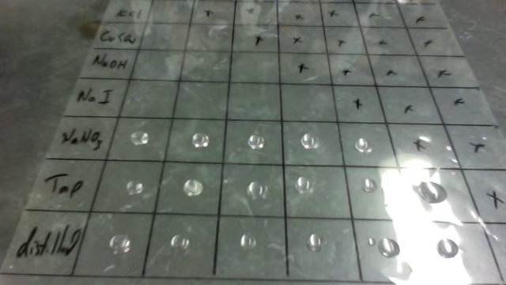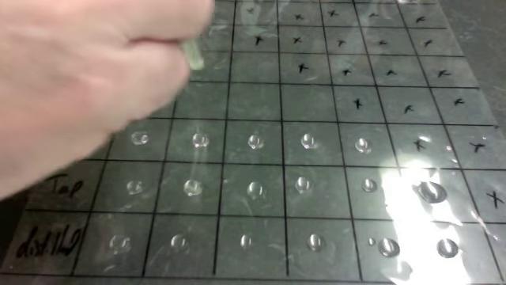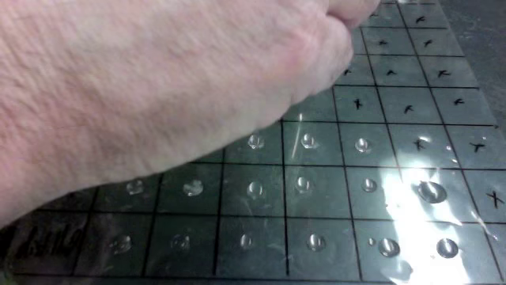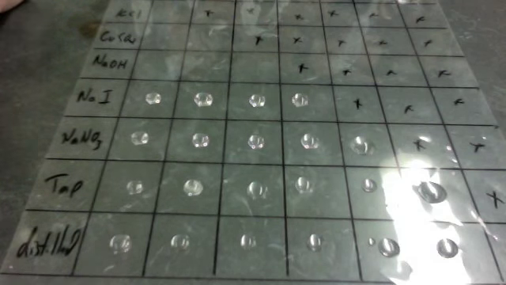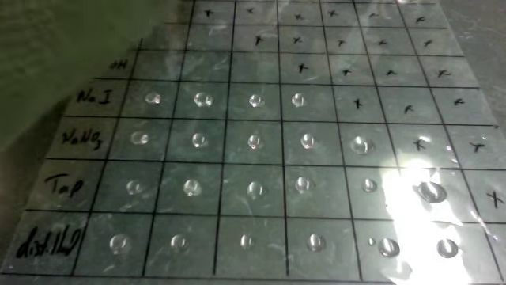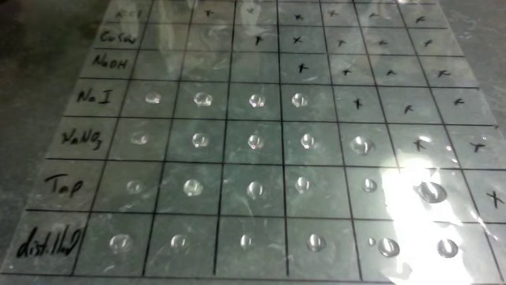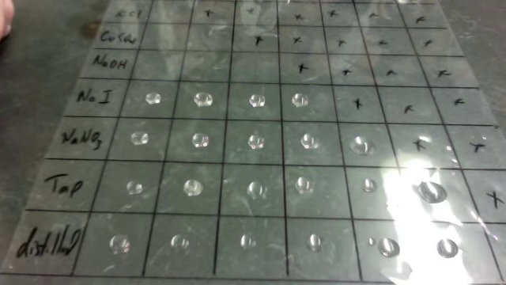Here it comes. And then we'll do sodium hydroxide. Here it comes. So far, no precipitates.